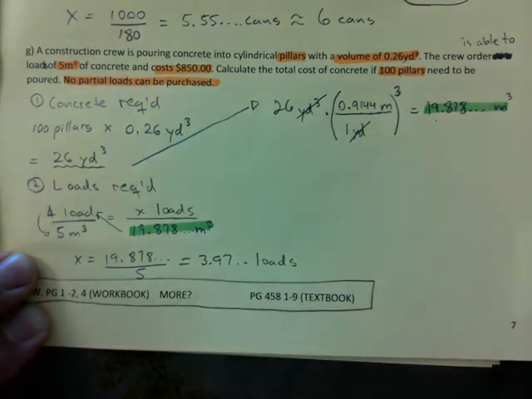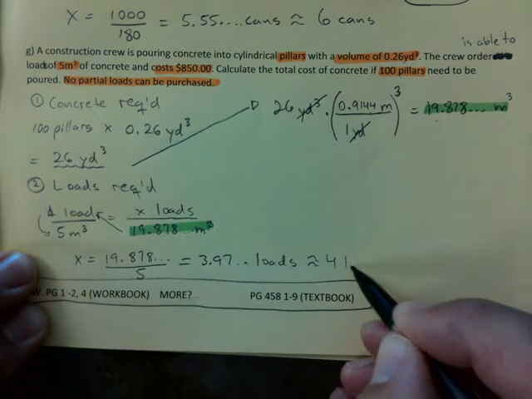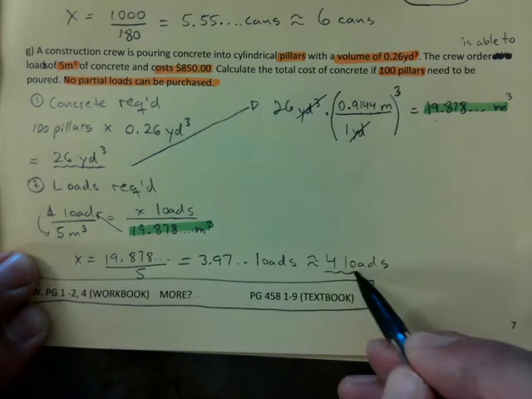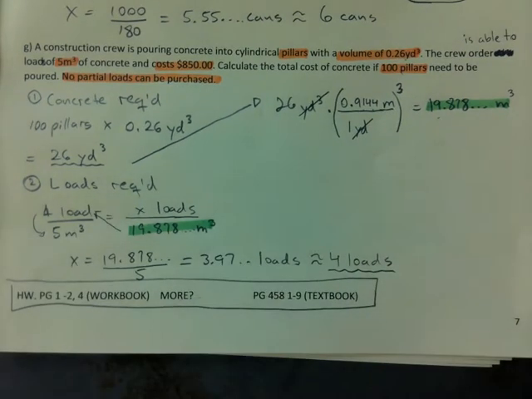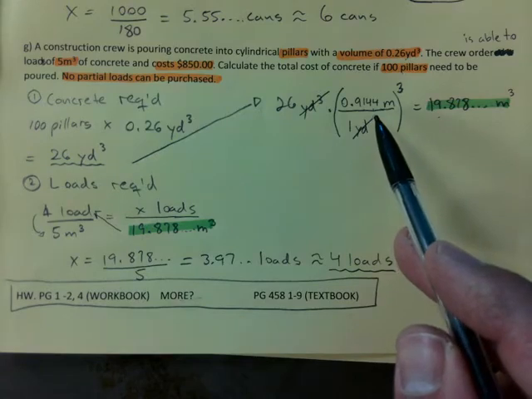So we can't buy partial, right? So this is where that statement comes in right here. I need to buy how many? I need to buy 4. Okay. Also important. So technically, instead of 3 steps, it's actually 4 steps because of the extra conversion here.